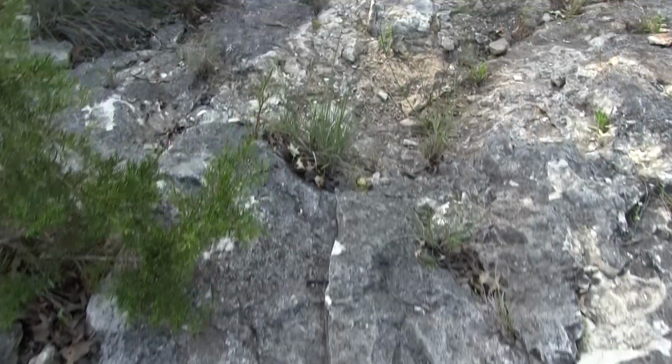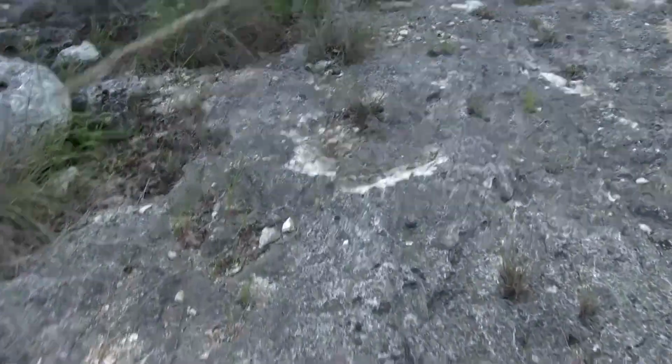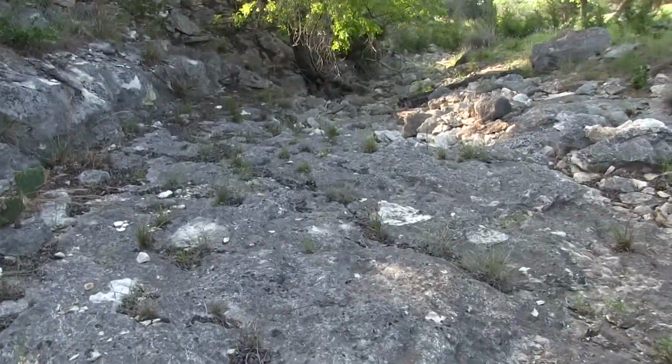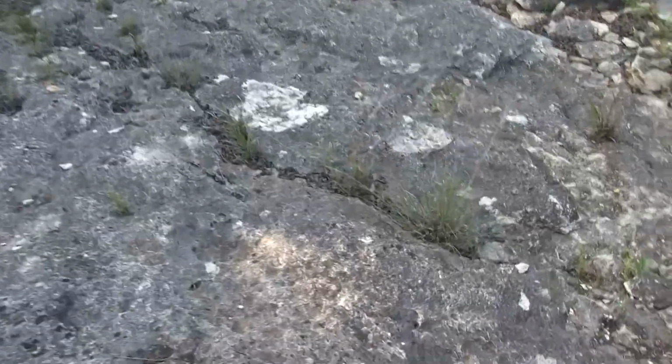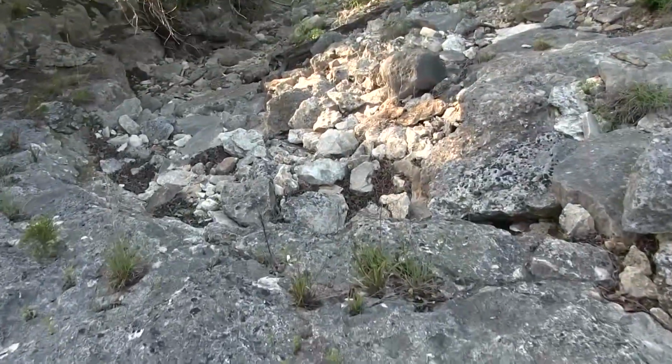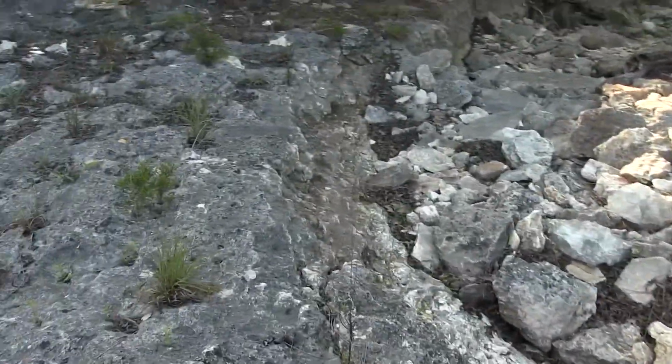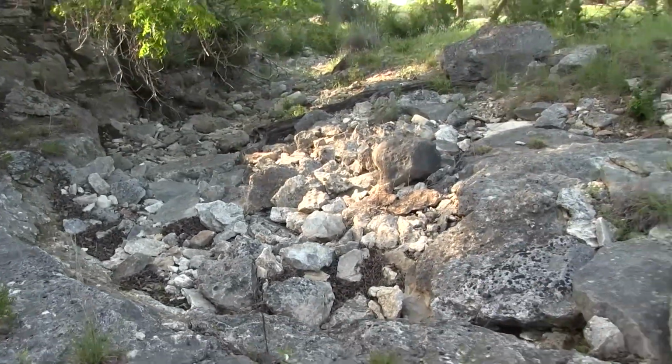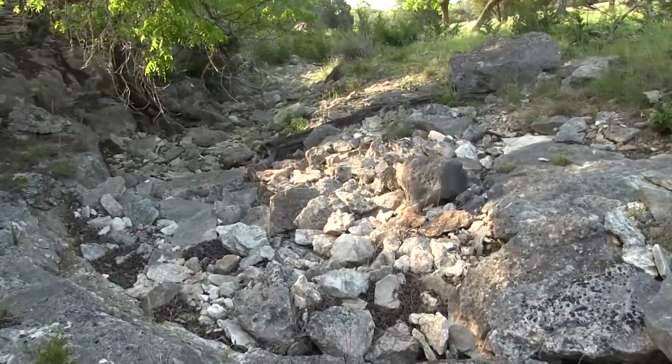Diagonal seams in the concrete. So they laid this down. Okay. Diagonal seams. That's all we find. Diagonal construction. Okay. So it's about a 45 to the flow of the river or to the line of the hill.